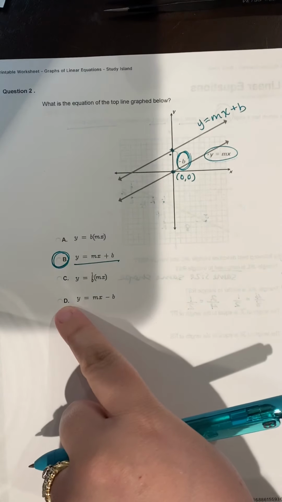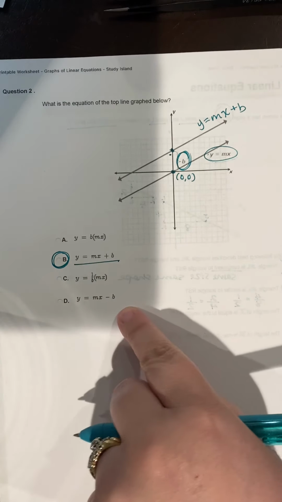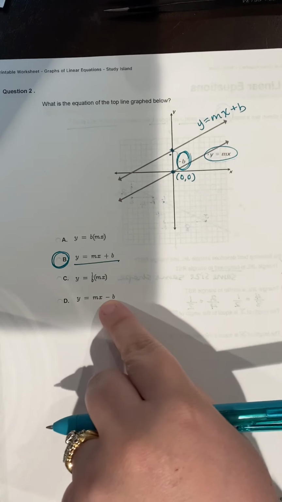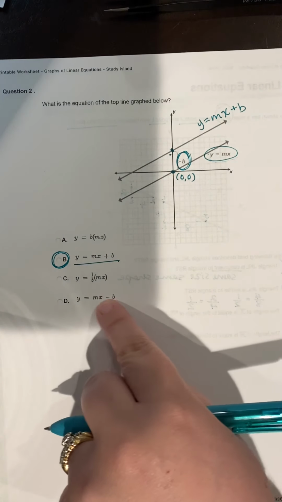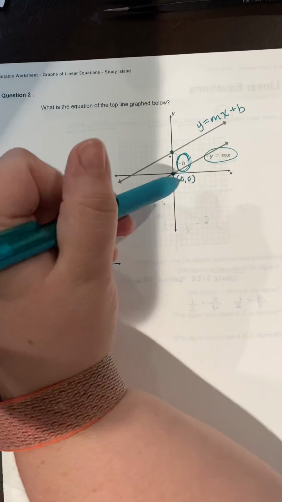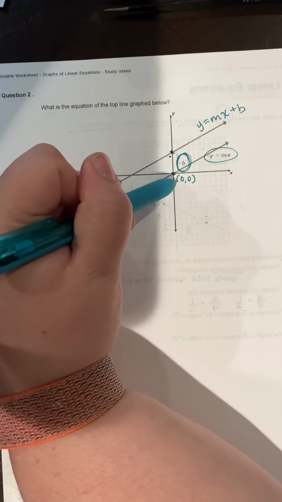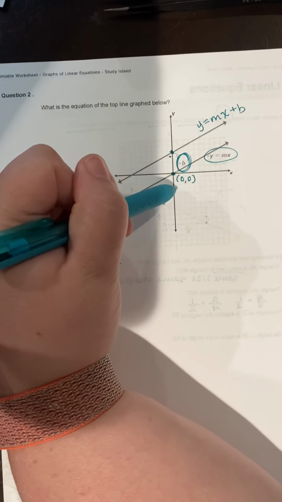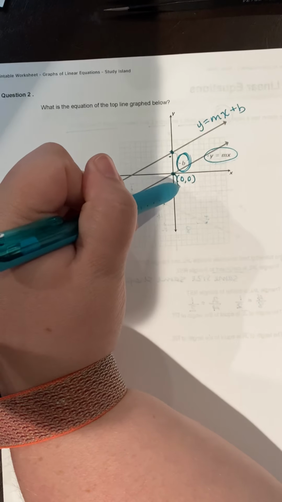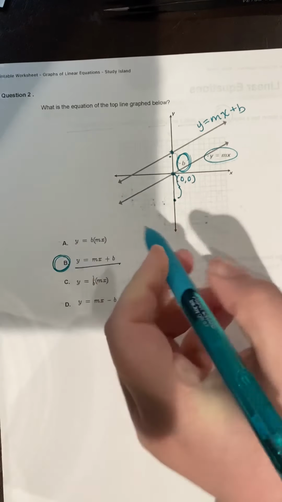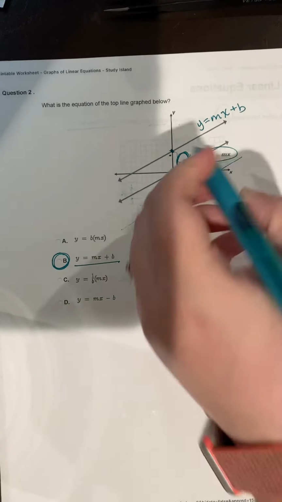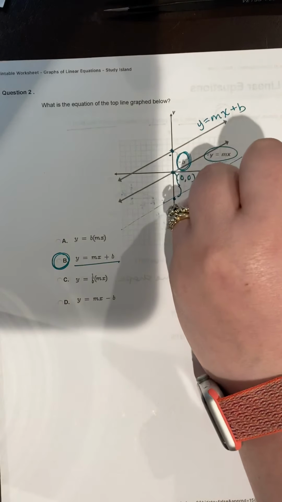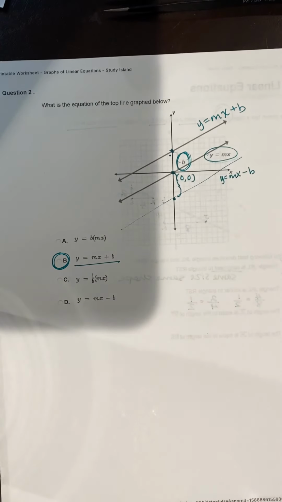If we look down at D, it has a very similar equation. It says y equals mx minus b. That minus b would have dropped your line down. So it would have moved it like down here. That would have been y equals mx minus b. I would have moved it down, not up.